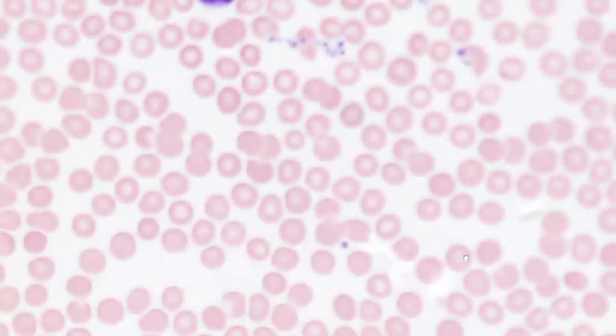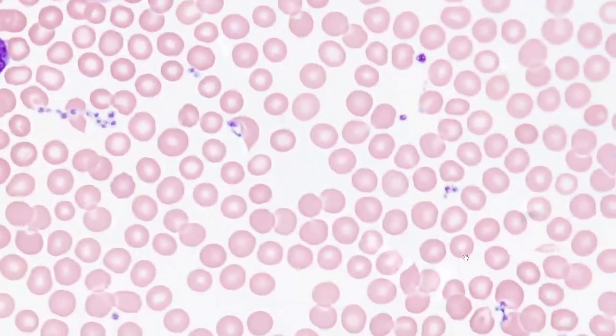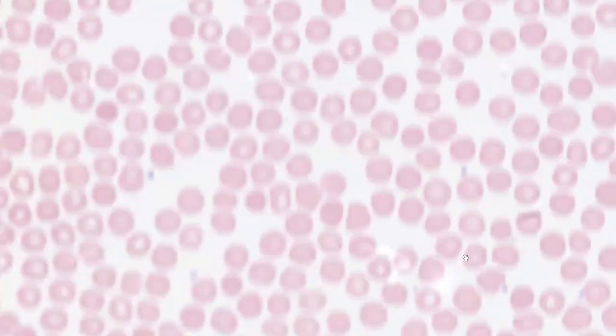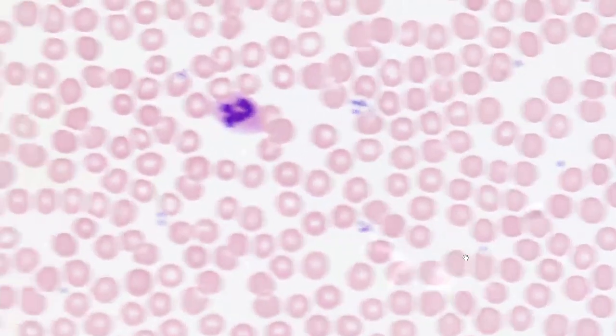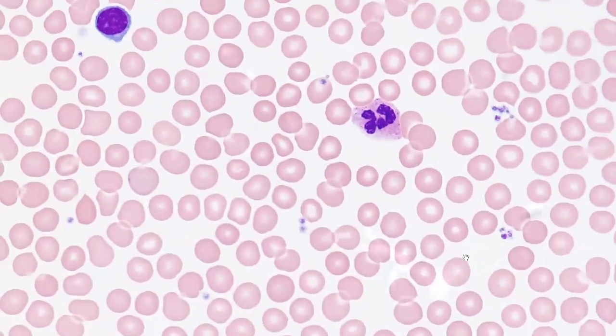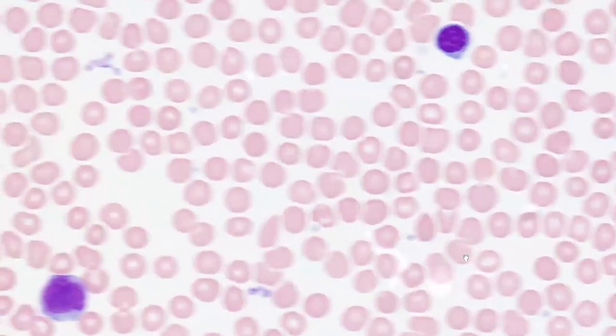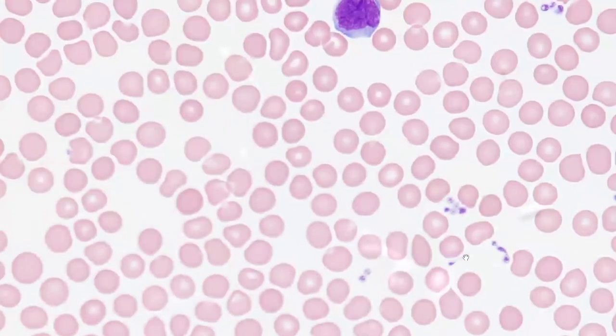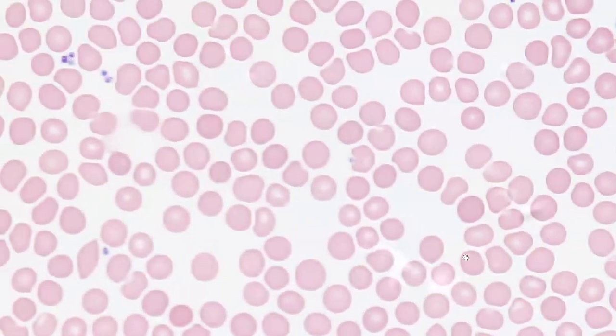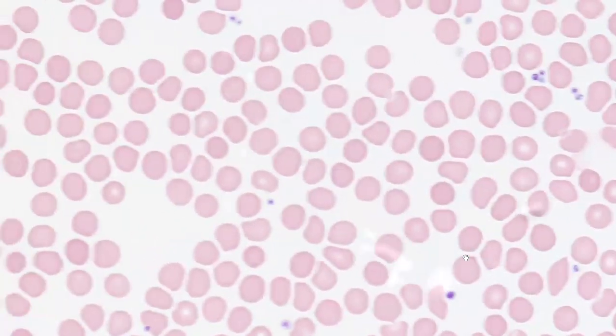And here, unfortunately, there are quite a few platelet clumps. So this may actually introduce a low platelet count in the automated CBC and platelet count. And as we move towards the feathered edge, you can see that the central pallor for the red cells starts to disappear more and more.